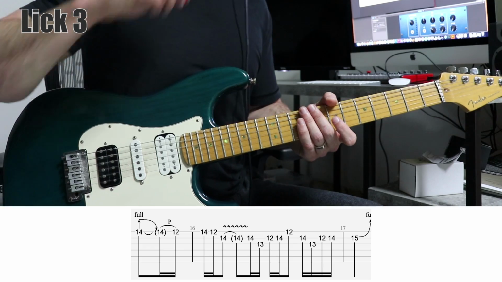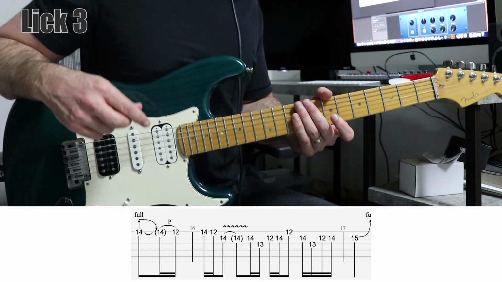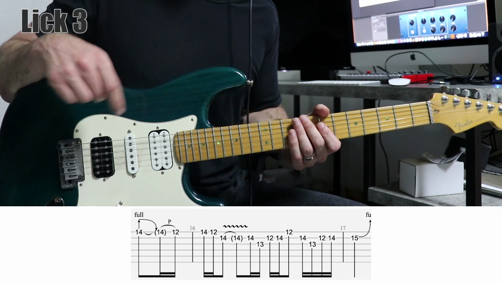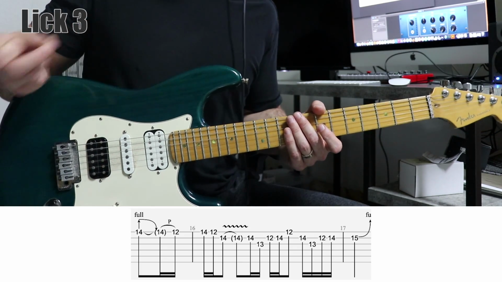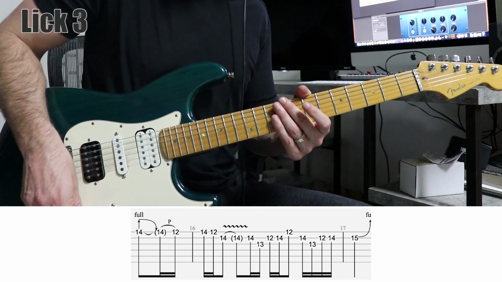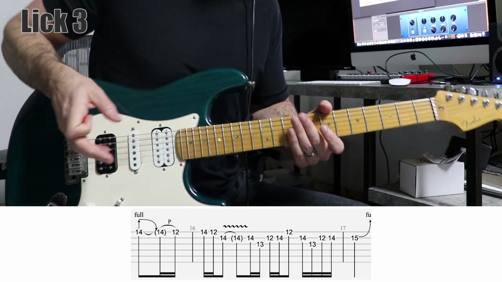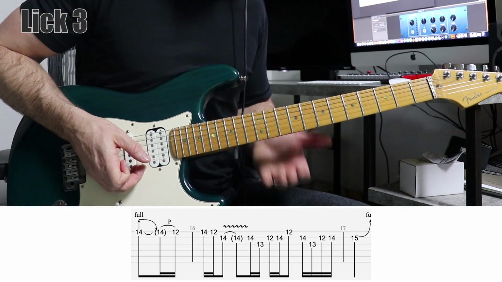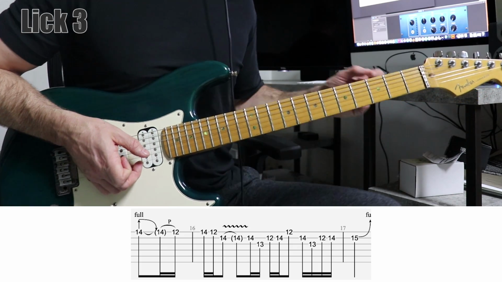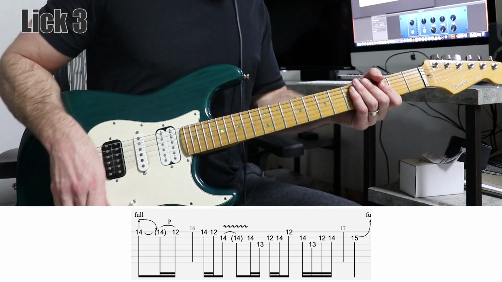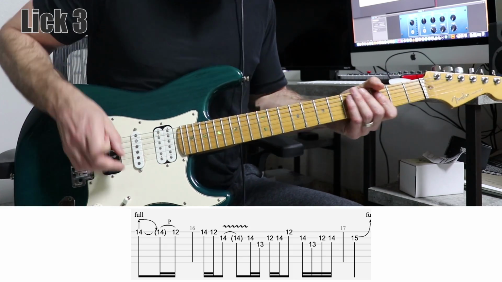So for this last lick, what I'm doing here is I am showing you transitioning from the C sharp to A bars back to the E minor. So this one, I'm kind of tying it all together. I'm showing how we're not only playing over the C sharp minor and the A chord again, but how I'm transitioning smoothly back to the E minor chord. This is a good example of that.